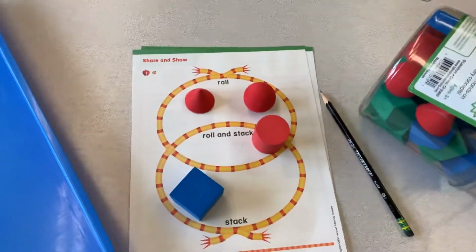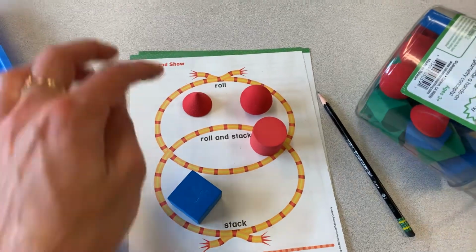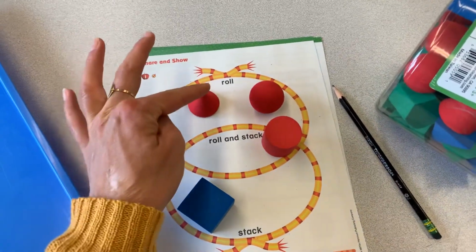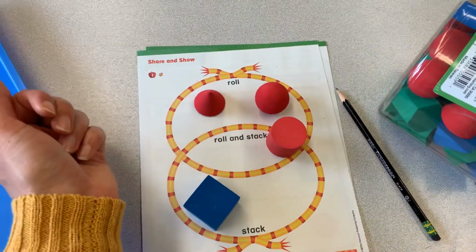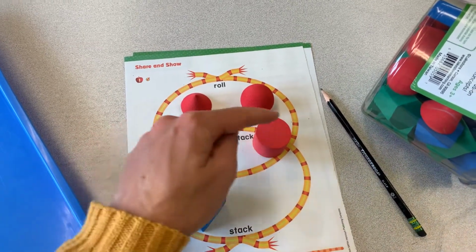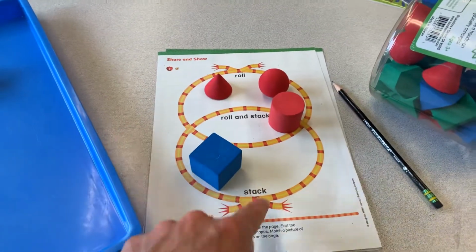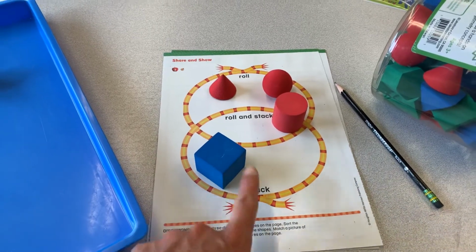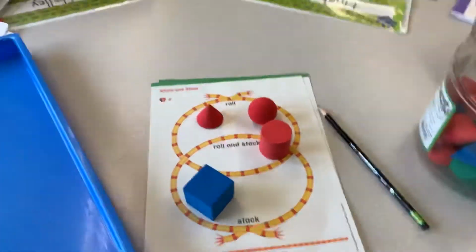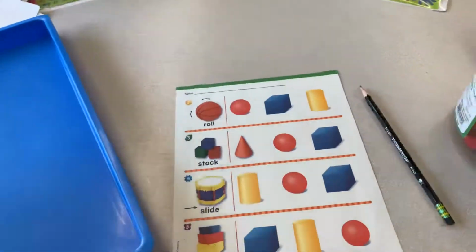So now we have organized our three-dimensional shapes into 3 groups. Say cones and spheres roll. Say it with me. Cones and spheres roll. Say cylinders roll and stack. Cylinders roll and stack. Then say cubes stack. Cubes stack. Good job organizing those shapes. We call them 3D shapes, or that's short for three-dimensional. All right, let's move on.